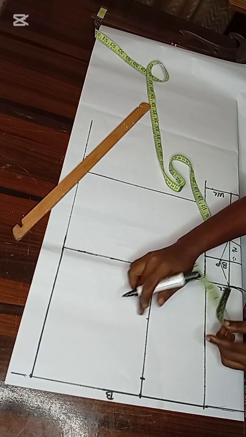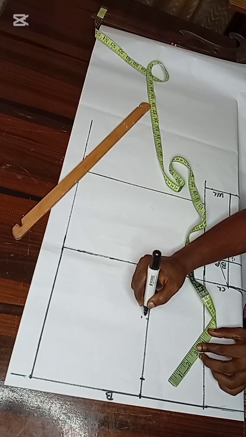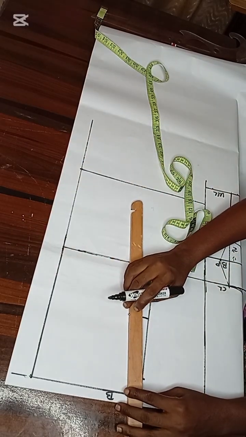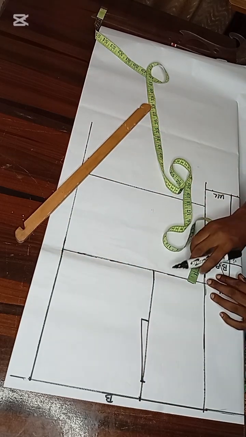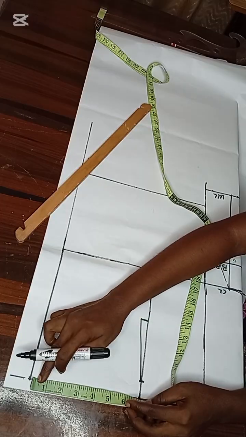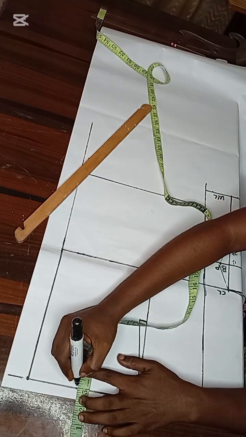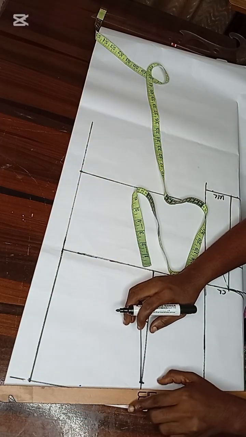So from this midpoint, you go in by 0.5. Remember, for the front we did 0.75, but for the back we're doing 0.5. So from this 0.5, we connect to that shoulder slope. We are trying to get our back armhole. Okay. So we are still going to do our shoulder width the same as we did for the front, same for the back. So 3 inches. And then we add 0.25. Then connect it to your shoulder slope.